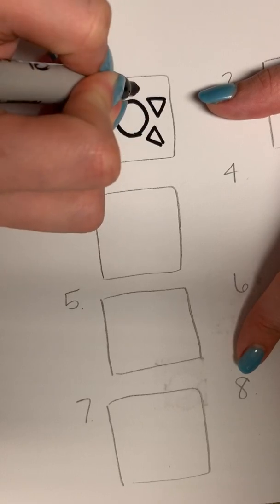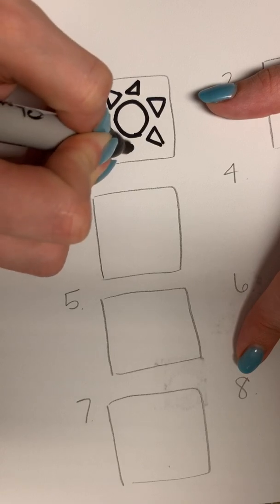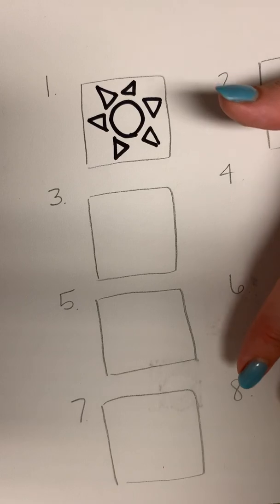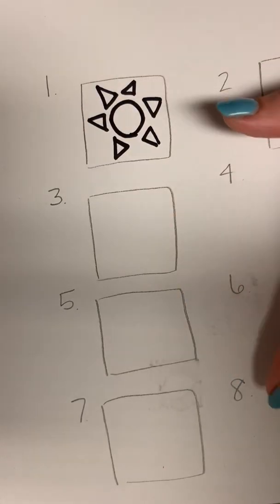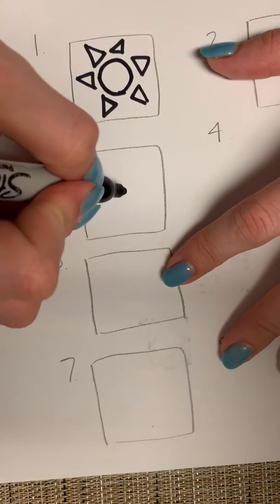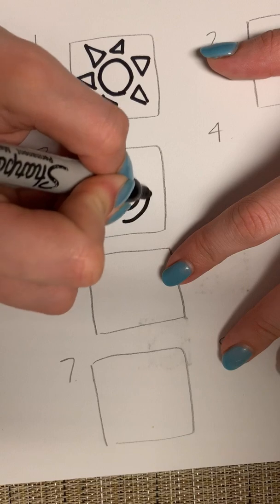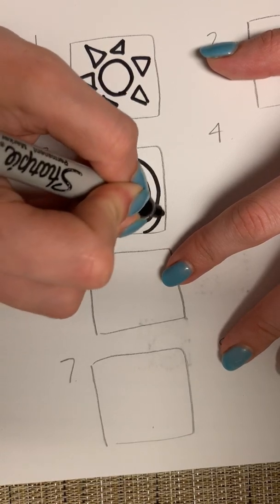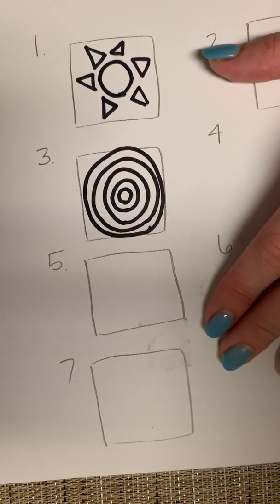So maybe then I could use other shapes that I know to complement my dot. So maybe one design would be something like a sun, or something where we use other shapes to help turn it into something. Maybe I could do dots that repeat. You can call this a radial design. It also kind of looks like a bullseye if you've played darts or yard games like that.